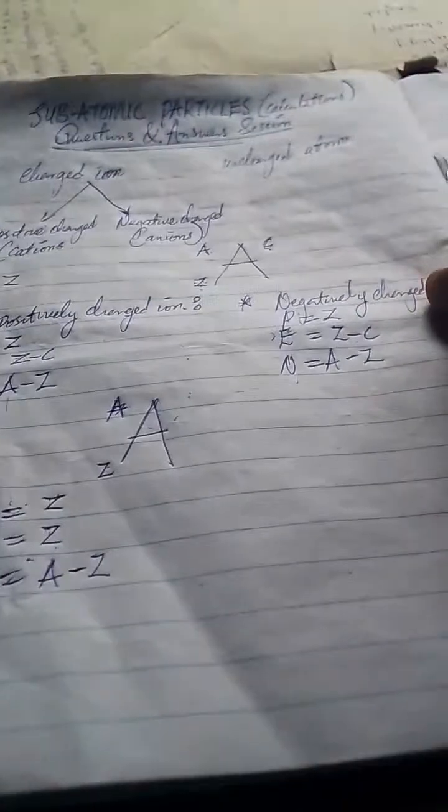So about now, I want to take questions on this very topic, subatomic particles. So we can just brush our memories on what we already know regarding this topic. I won't want us to waste much time. Let's get started with the questions.